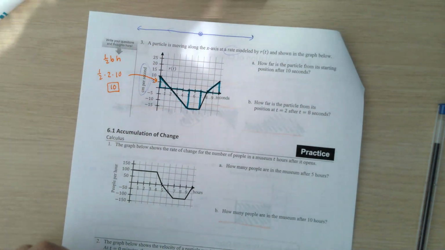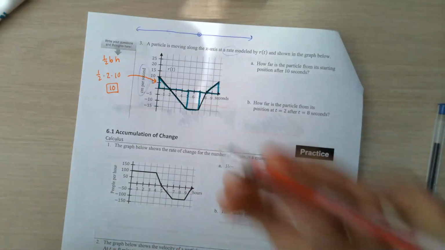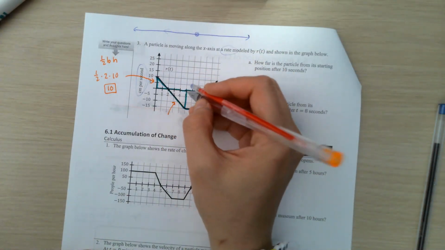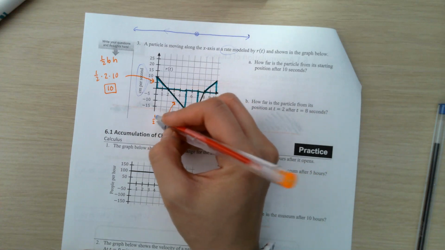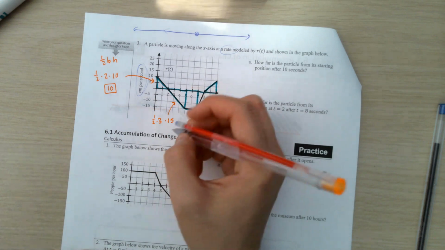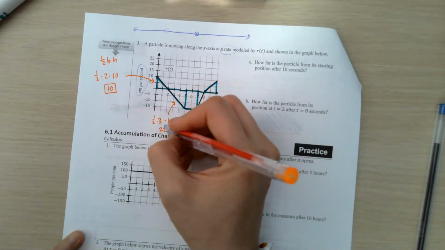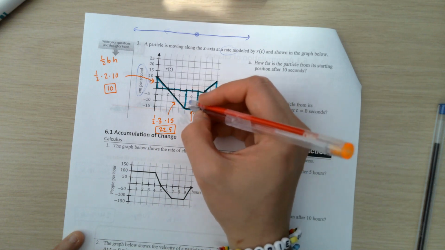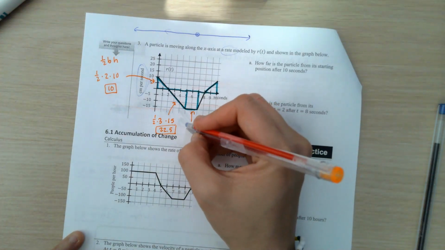All right, so if we look at this triangle right here, we should get 1, 2, 3. So 1/2 times 3 times 15, which is 22.5. This rectangle right here, we have 2 times 15, which is 30.